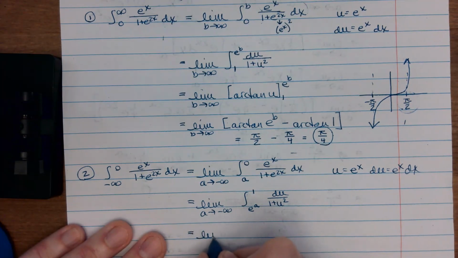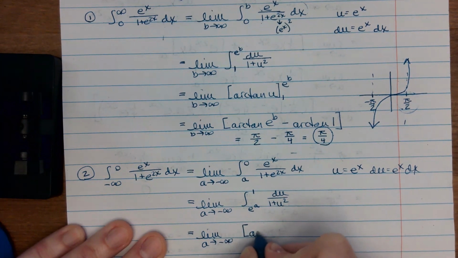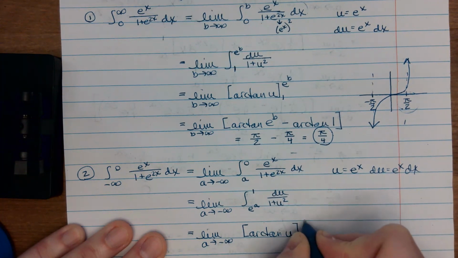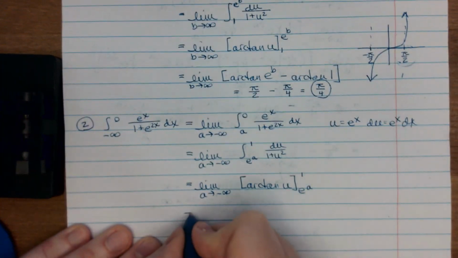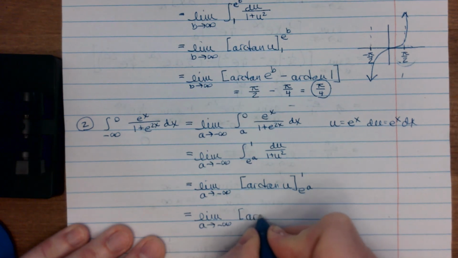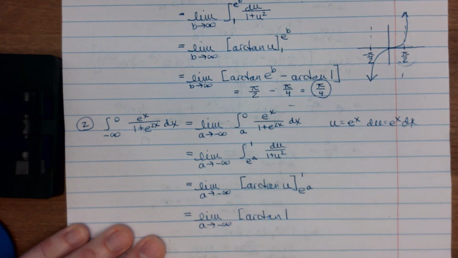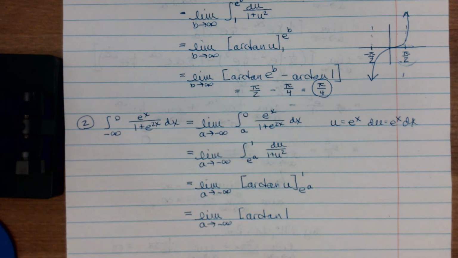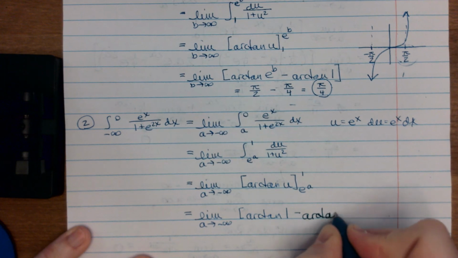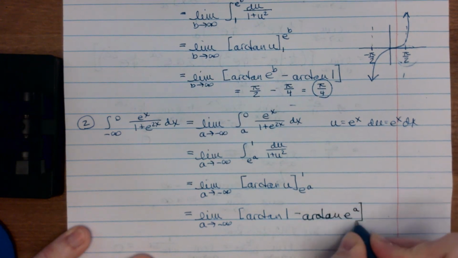Integrate, we still get our arctangent. So this is arctangent of u from e to the a up to 1. Limit as a approaches negative infinity of the arctangent of 1 minus the arctangent of e to the a.